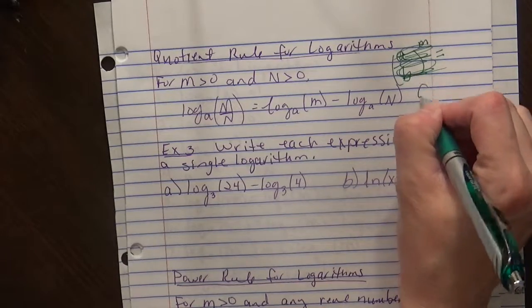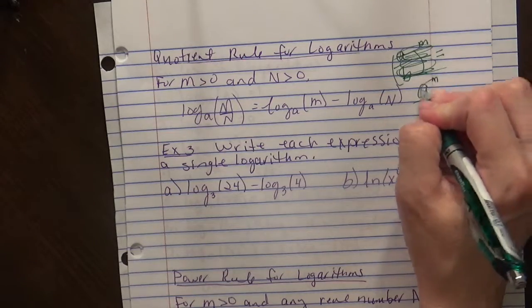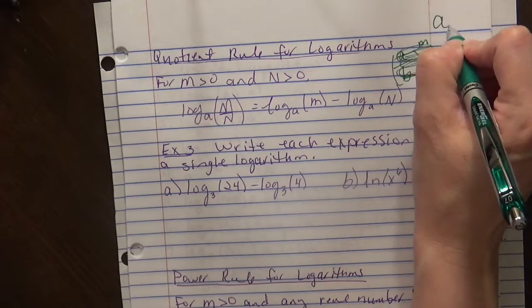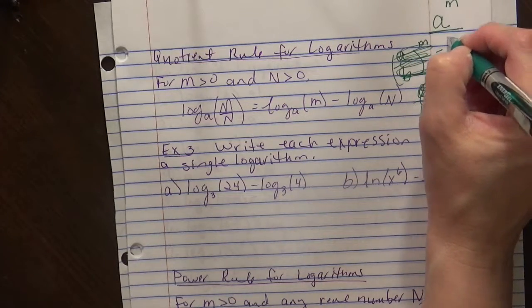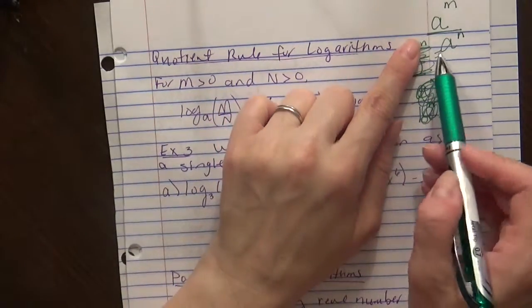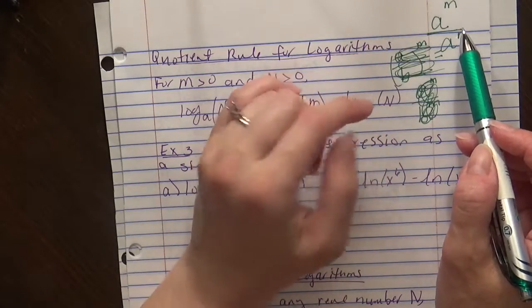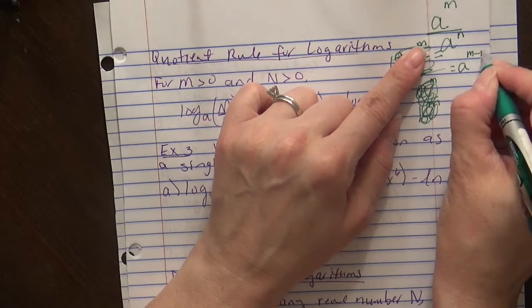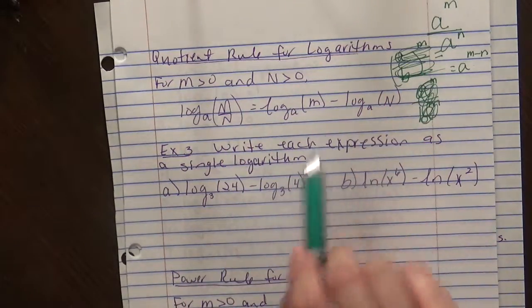If I've got a base a raised to a power m, and I'm dividing it by the same base raised to a different power. So sorry about that. It took me a minute to get my head straight there. So I'm dividing like bases, and I have different exponents. Remember, we've got a property that tells us we can keep our common base and subtract our exponents. So that was from the rules for exponents that you've been working with since Algebra 1. So this is like the logarithmic counterpart to that rule.